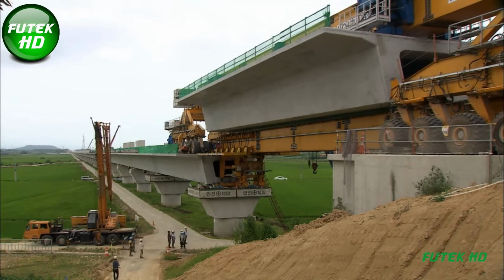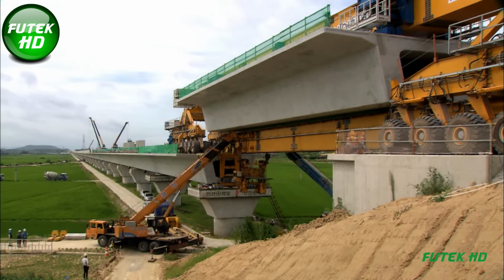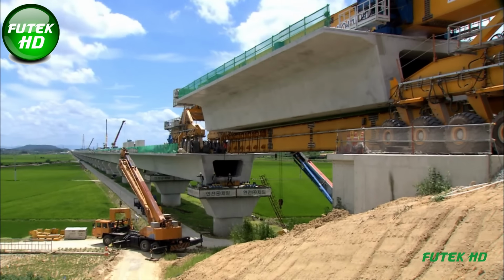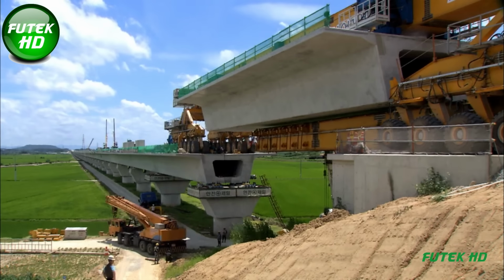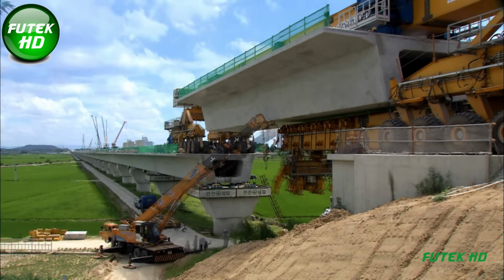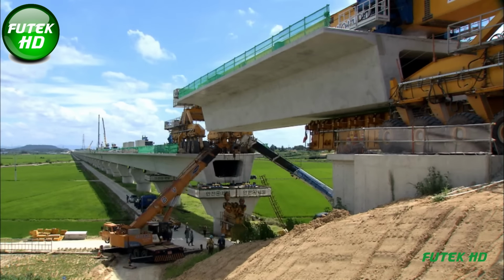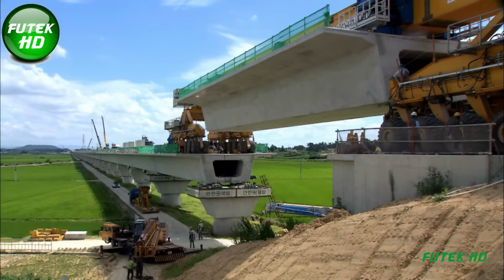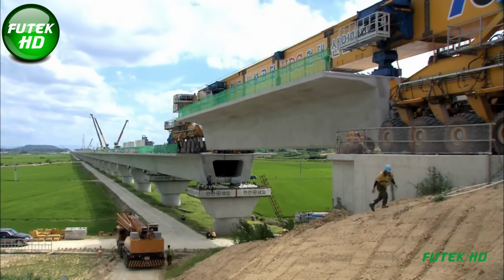Improved safety and reduced environmental impact. The PSM method reduces the number of workers and machinery required at the construction site, leading to fewer on-site accidents and a safer working environment. Additionally, by manufacturing girders in a factory, there is less need for large-scale equipment operations on-site, which can lessen the environmental footprint of the project. Cost effectiveness. The streamlined construction process not only saves time, but also reduces labor costs and materials wastage. This results in significant cost savings for large-scale projects like the Mangyeong River Bridge.